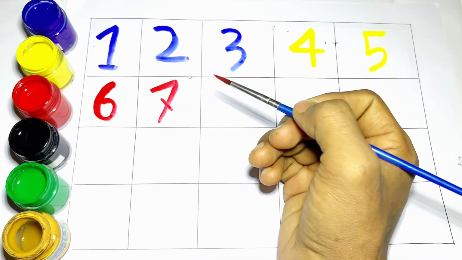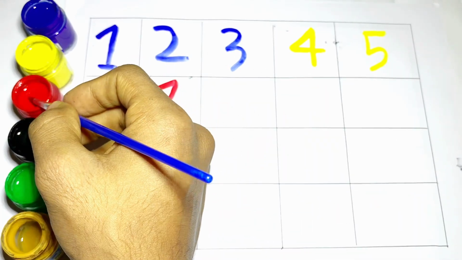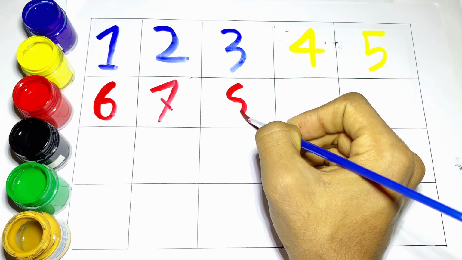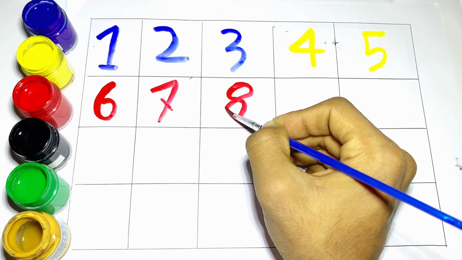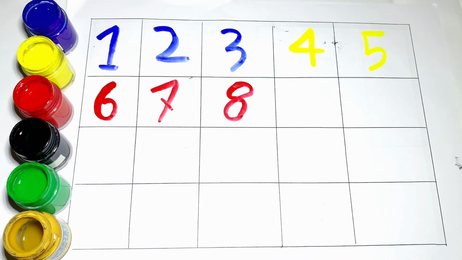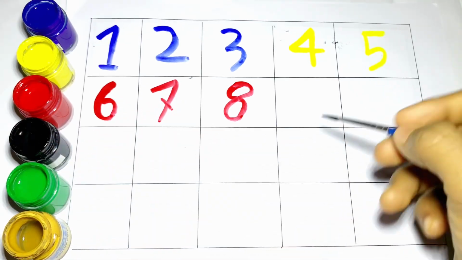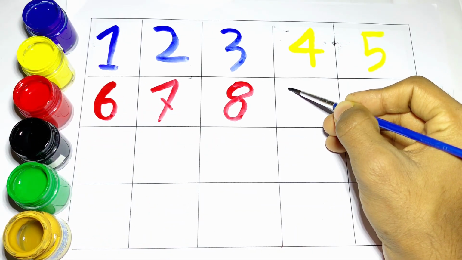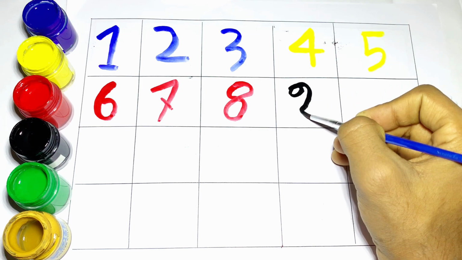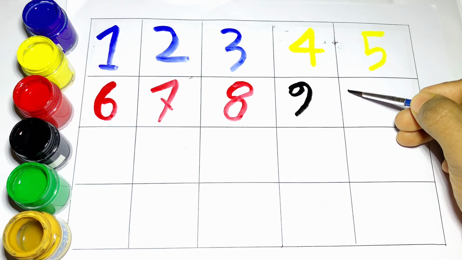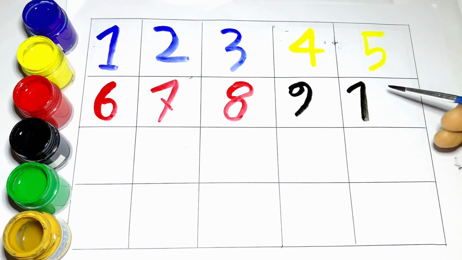7. S-E-V-E-N, 7. Kids, again use red color and draw 8. E-I-G-H-T, 8. Kids, now draw 9. The number 9, and use black color. N-I-N-E, 9. Kids, again use black color and draw 10. T-E-N, 10.